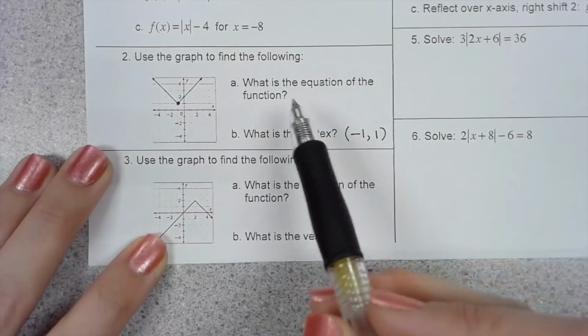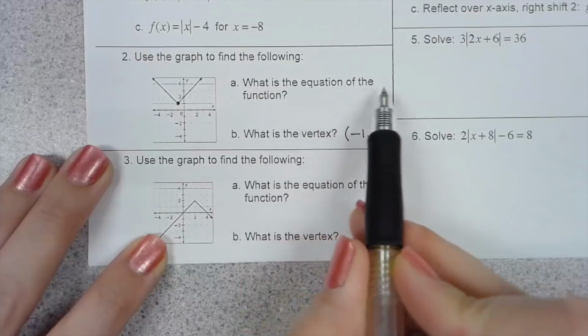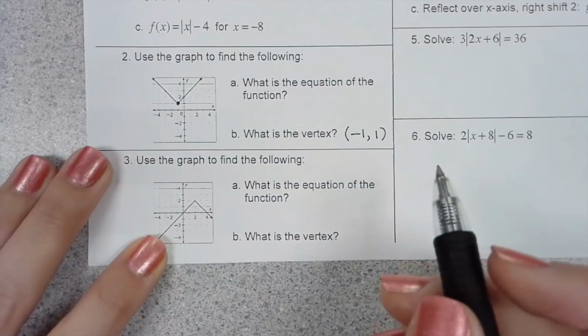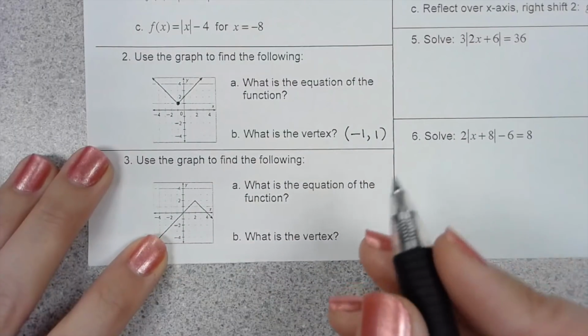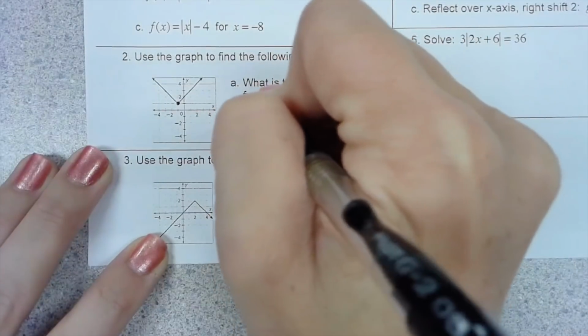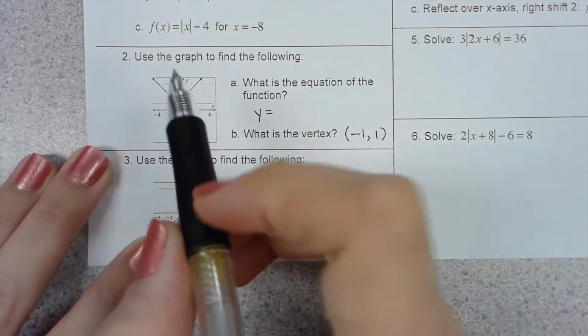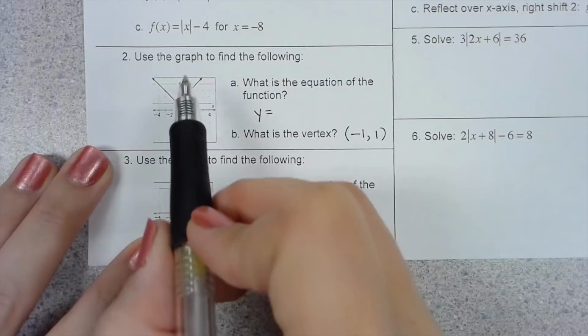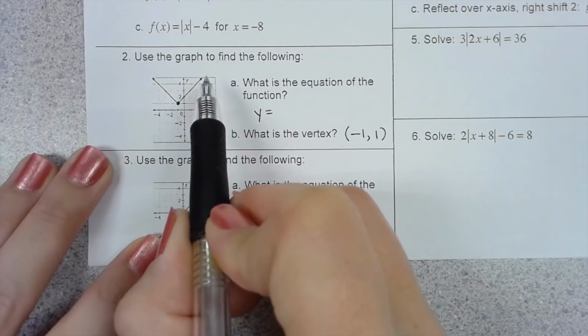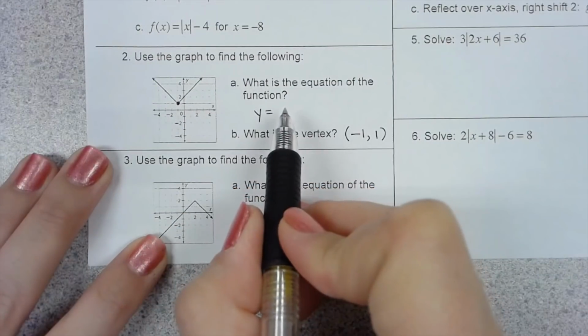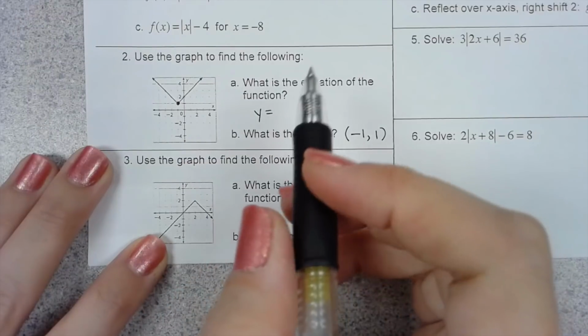The other part of this question that's a little bit trickier to answer says, what is the equation of the function? So there's a couple things that you want to remember and recognize when you're writing down this equation. The equation is going to start with y is equal to, and then lots of things to recognize. So number 1, this V-shaped graph is facing upwards, which means the number that comes in front of the absolute value bars is going to be positive.